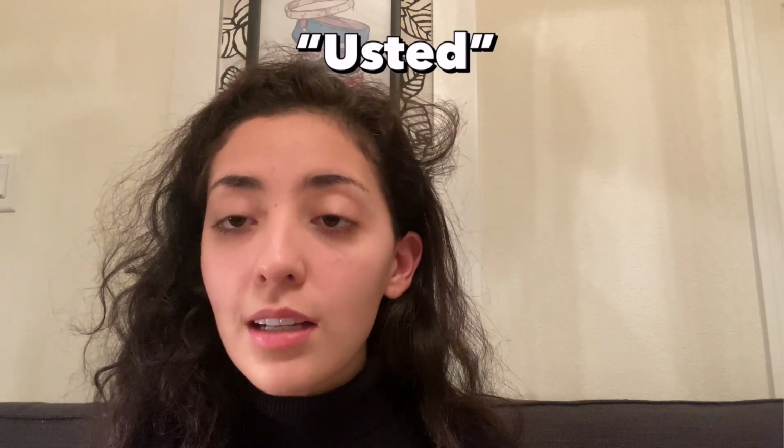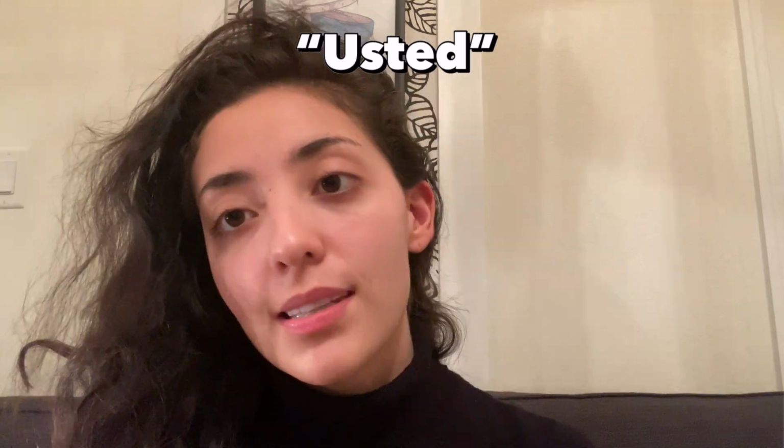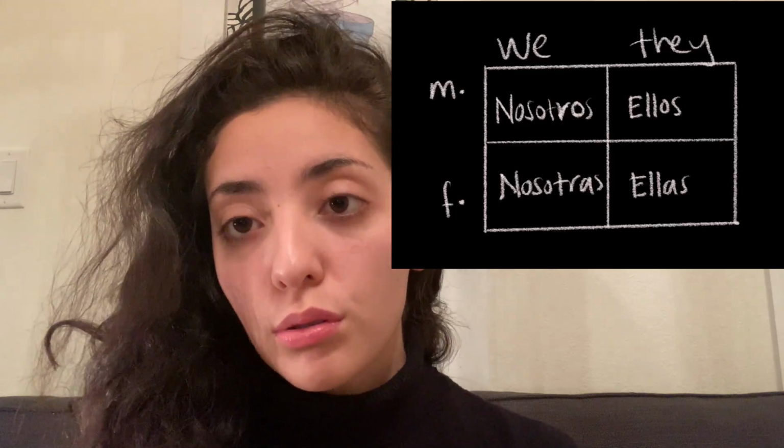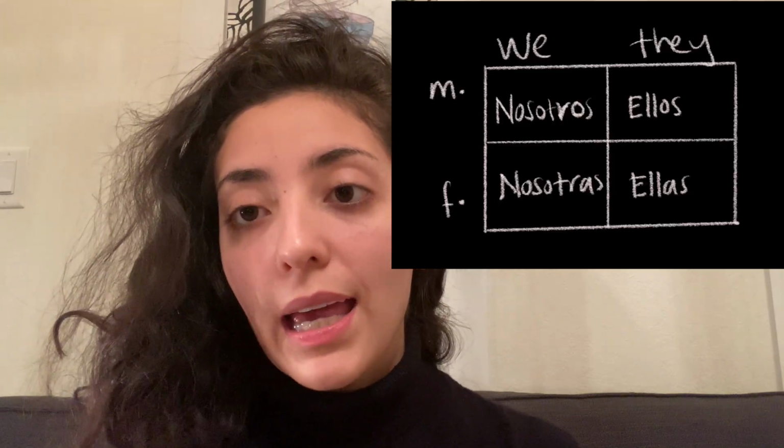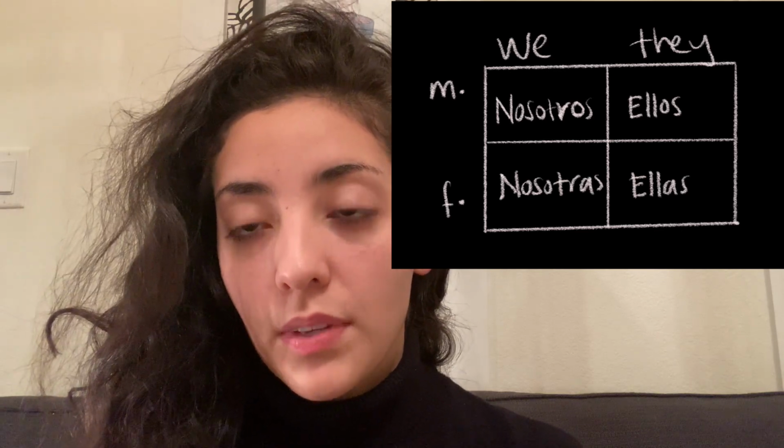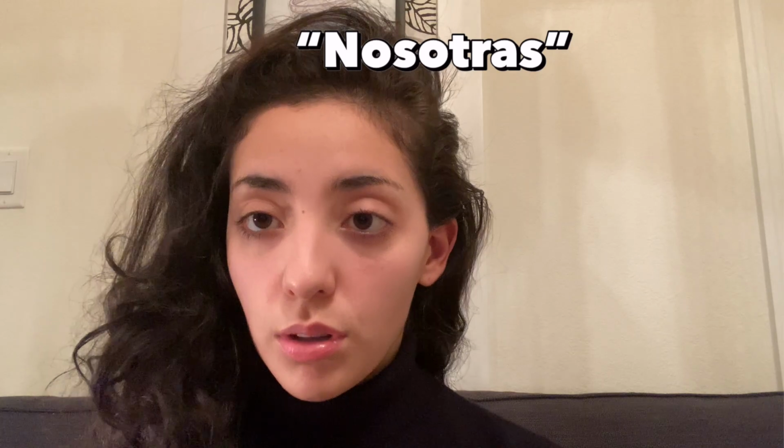If I was talking to someone who was older than me, or at least significantly older than me, I would use usted. The second thing that might get confusing is that we and they have feminine versions. We have nosotros, nosotras, ellos, and ellas. So if you are a girl and you're in a group of girls and you're referring to all of yourselves, then you would use nosotras.